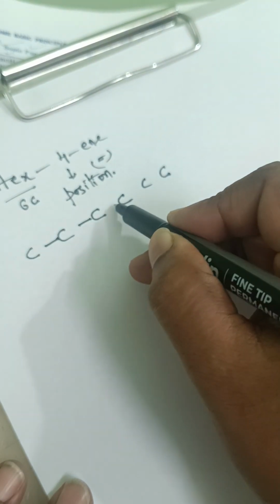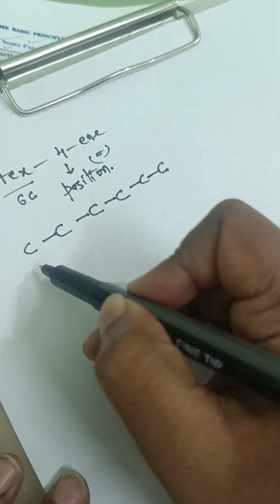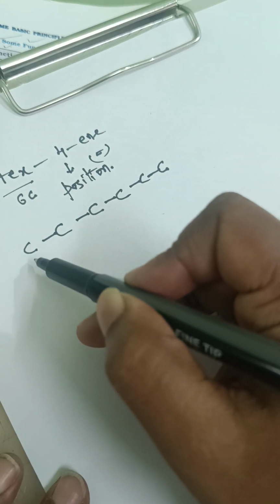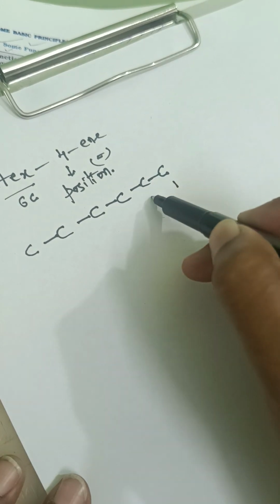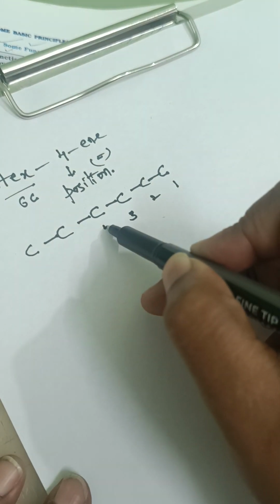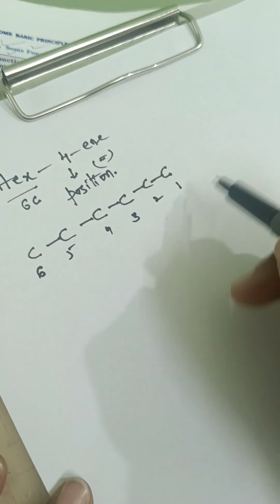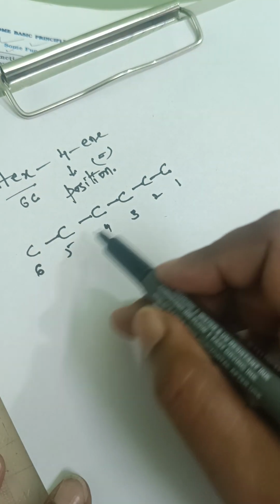I'll place the bond here. You can number from this side or from this side. In the previous example, I numbered from here. In this example, I'll take the numbering from the right hand side, 2, 3, 4, 5, 6.